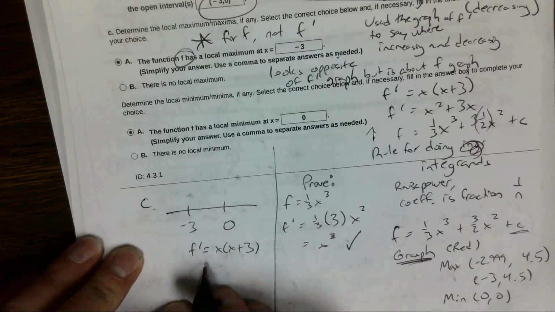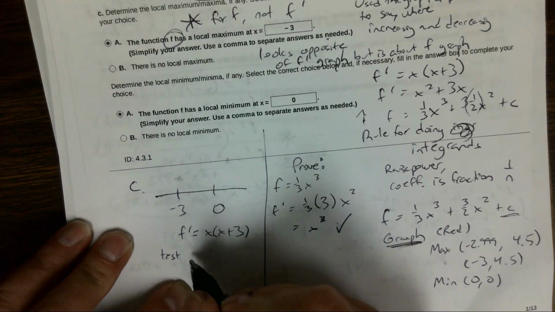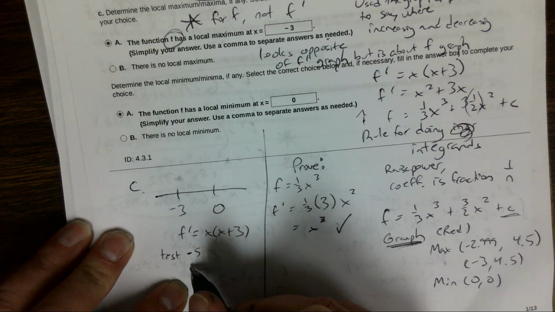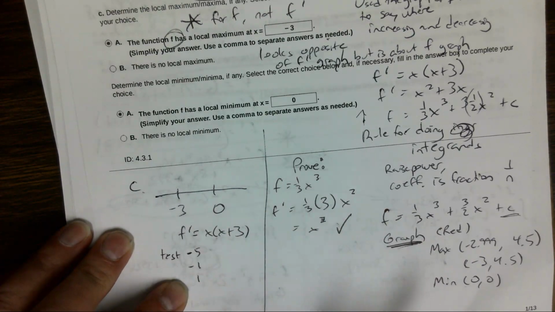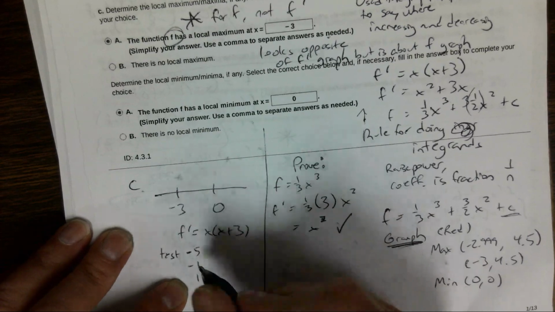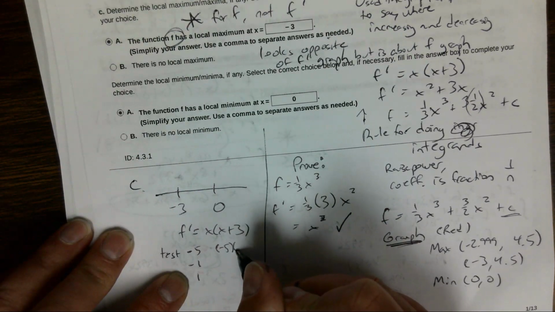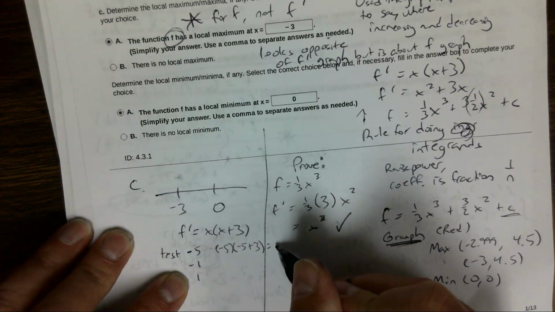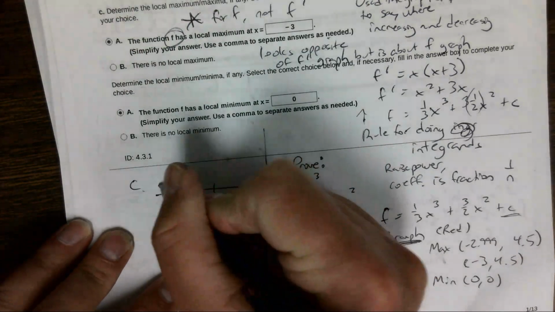So in this, I would test -5 and test -1 and test 1. So if I test -5, that's going to be -5 times -5 plus 3. That's basically -5 times 2, which is -10. So this is a minus.